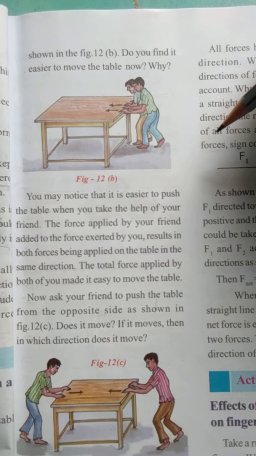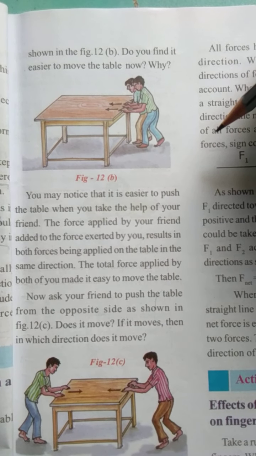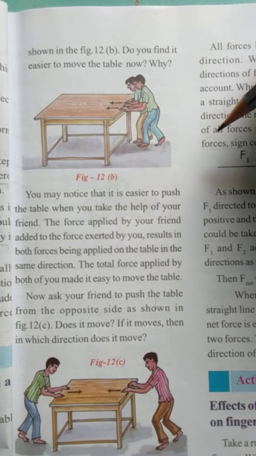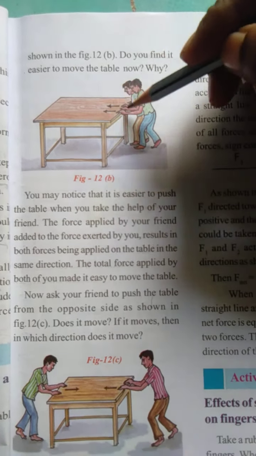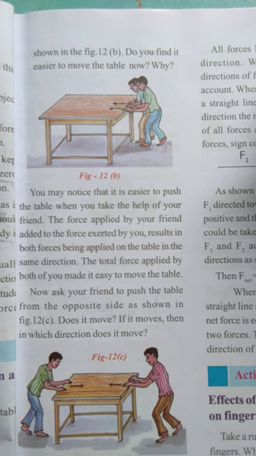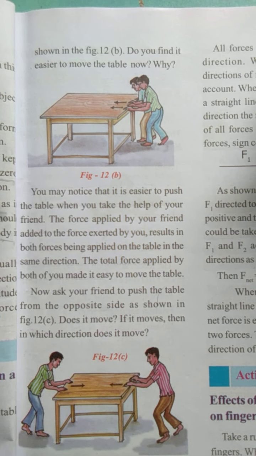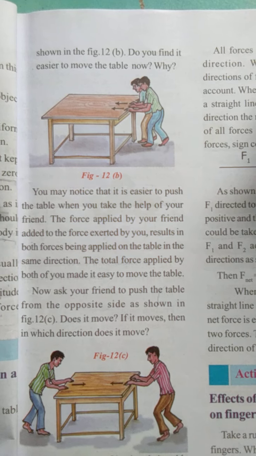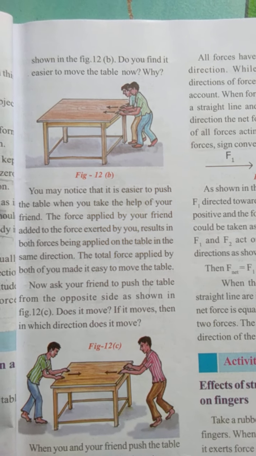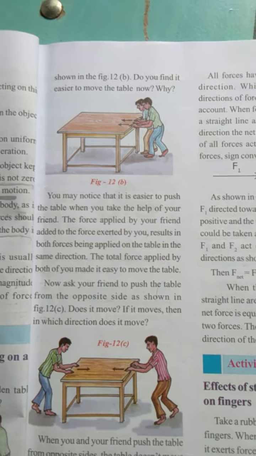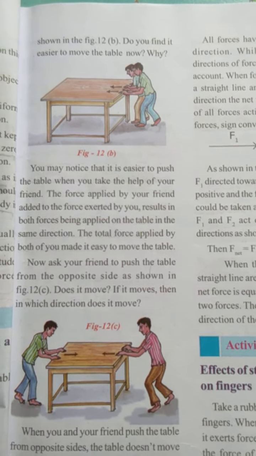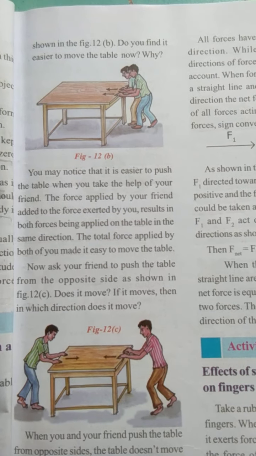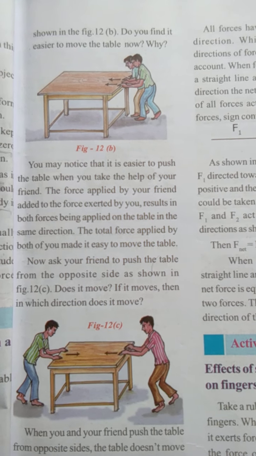The force applied by your friend added to the force exerted by you results in both forces being applied on the table in the same direction. The total force applied by both of you made it easy to move the table. Now ask your friend to push the table from the opposite side as shown in the figure.